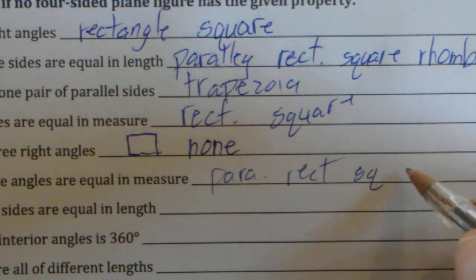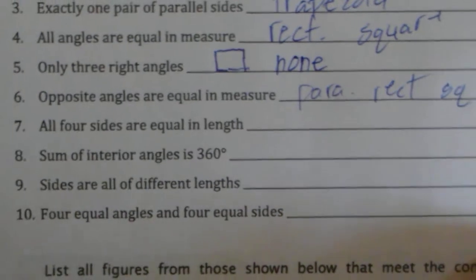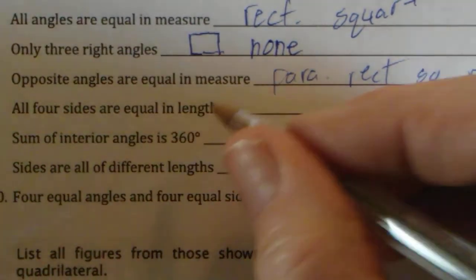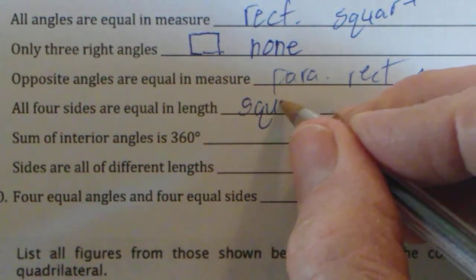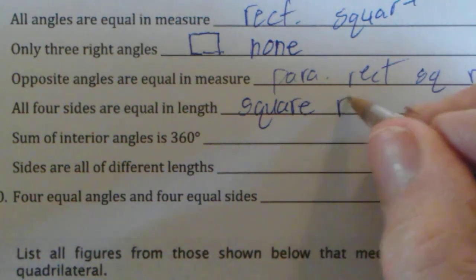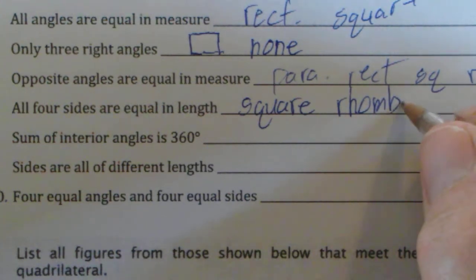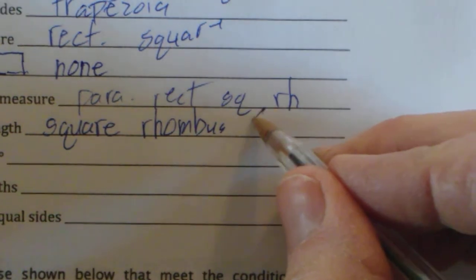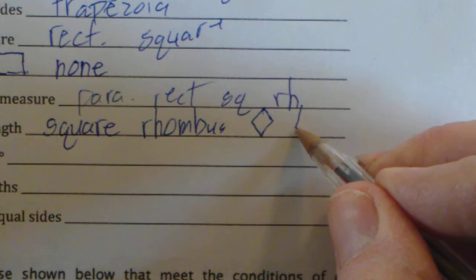I'm really abbreviating rhombus. All four sides are equal in length. Do you remember which ones they were? Well, the square for sure. But what was the other one? The square is a special what? Not rectangle. They don't have to be equal. Rhombus. The rhombus. And rhombuses can be squished. They can be really thin. They can be like a square, or they can be like a diamond, right? Or they could be a really thin diamond.